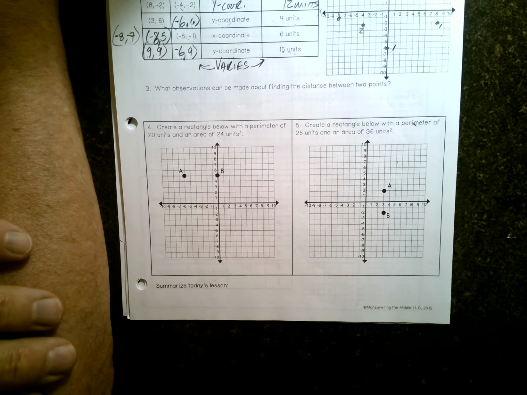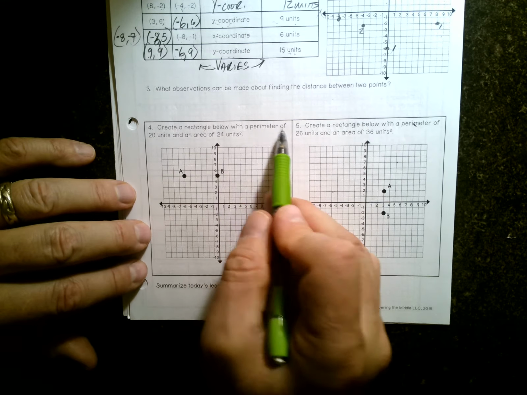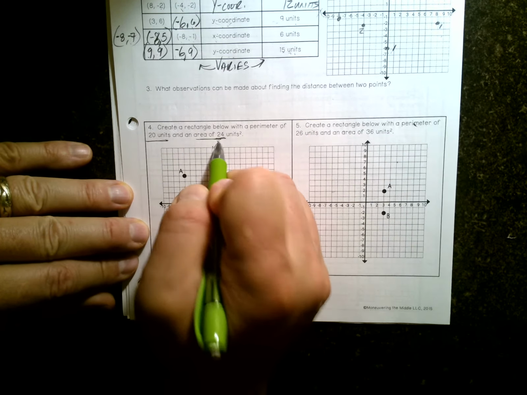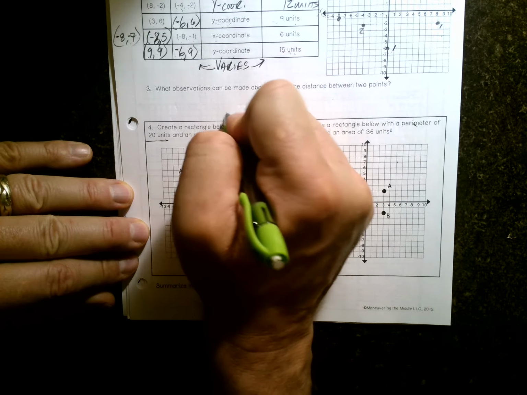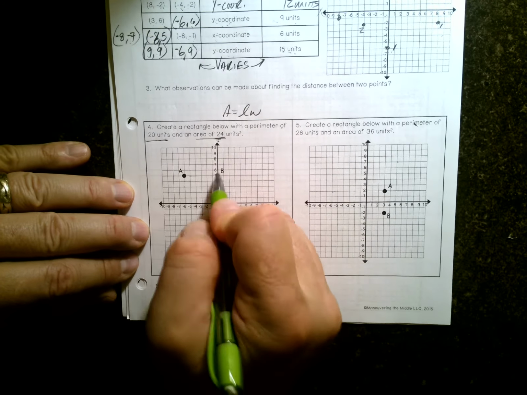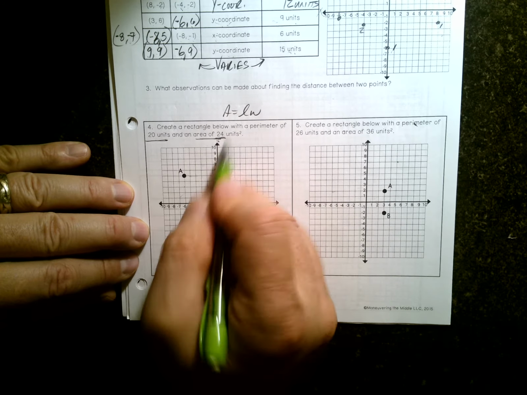All right, last problem. Let me pull my camera up here. We got 2 more down here. All right, it says create a rectangle below with a perimeter of 20 and an area of 24. Well, I know if it's a rectangle, area is length times width, right? So I need to know the length and the width. And when I multiply those two, I'm going to get the area.